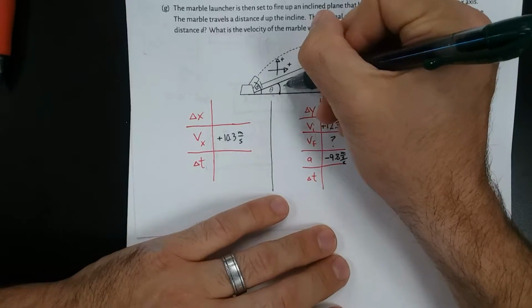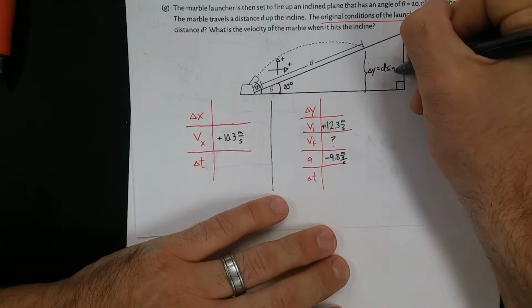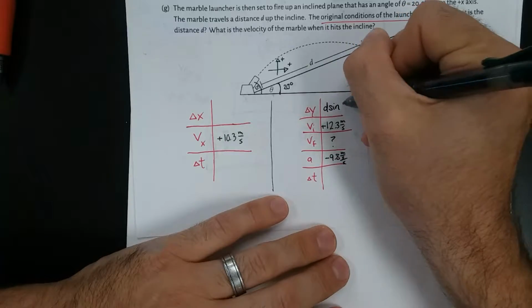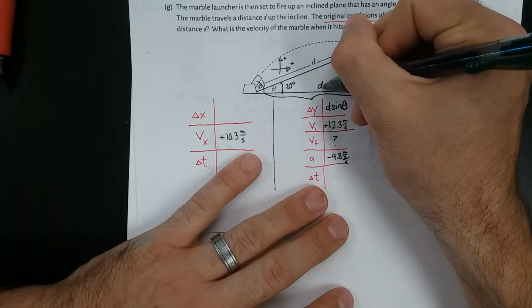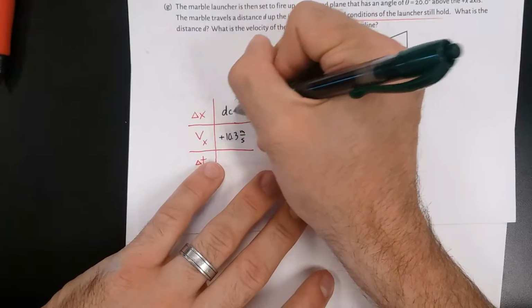I can relate to this 20-degree angle and d. Delta y is d sine theta. And I'll just put that in here right now. On that same idea, this is d cosine theta. That's how far this goes horizontally.